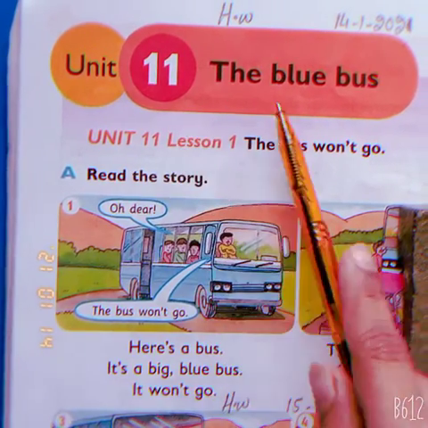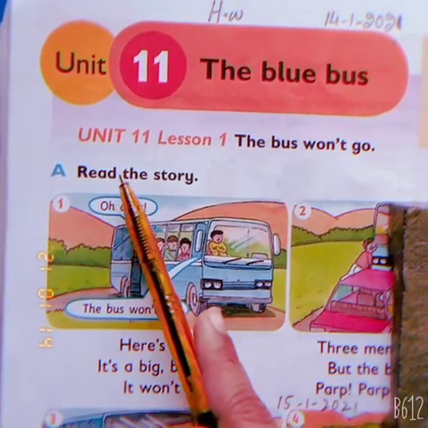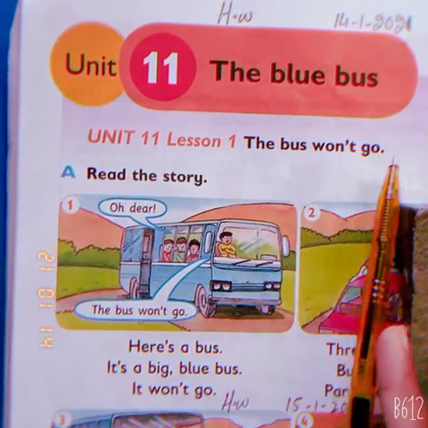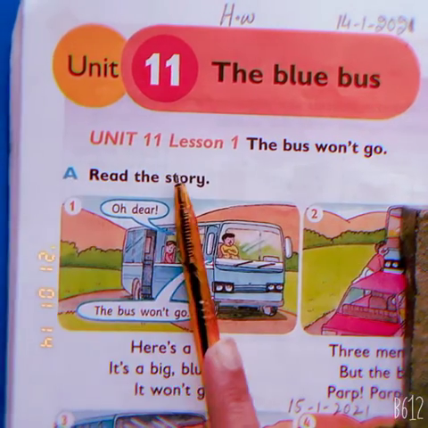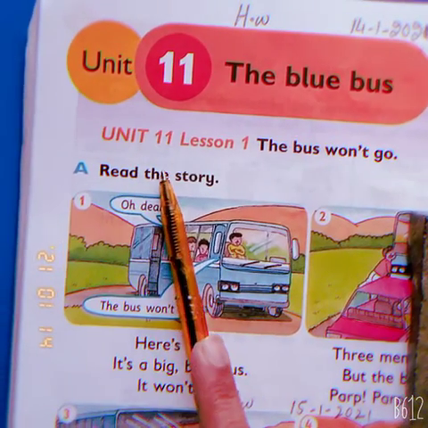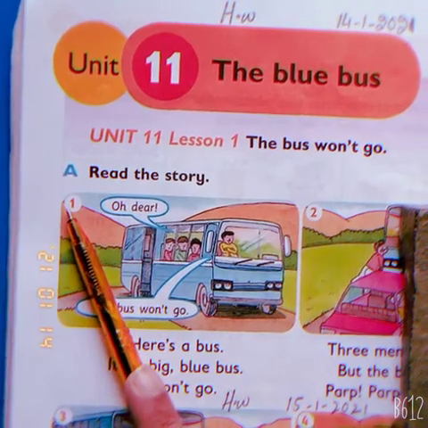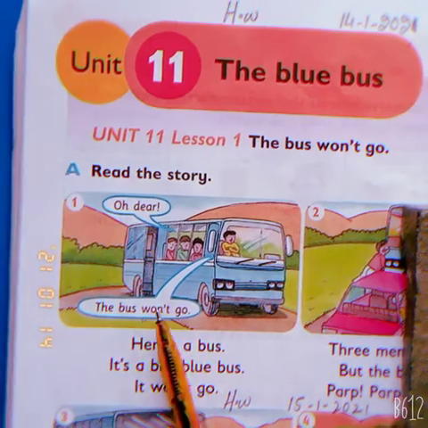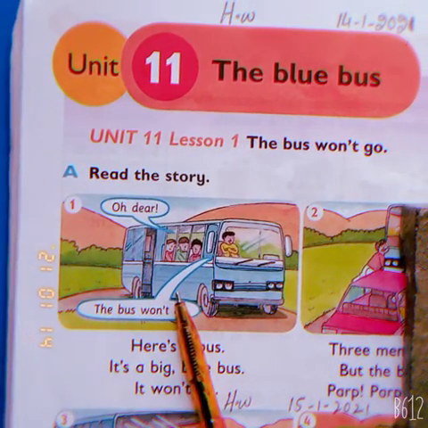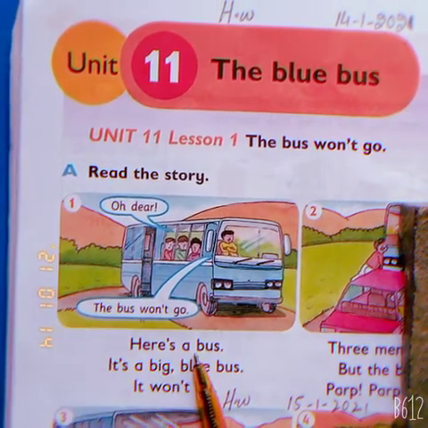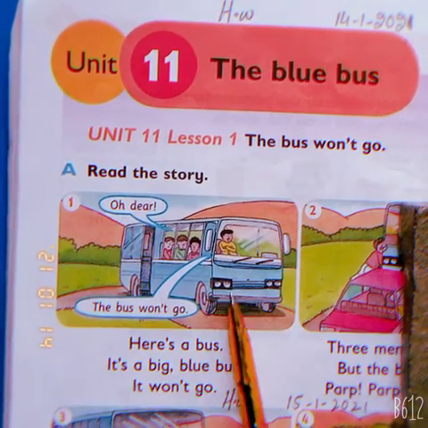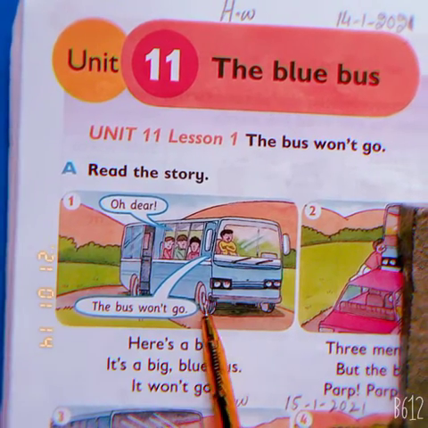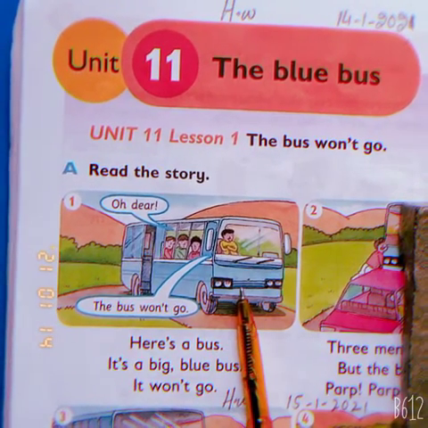Unit 11, the blue bus. Unit 11, lesson 1, the bus won't go. Exercise number A, read the story. Paragraph number 1, oh dear, the bus won't go. Here's a bus, it's a big blue bus. It won't go. It's a blue bus and it won't go.